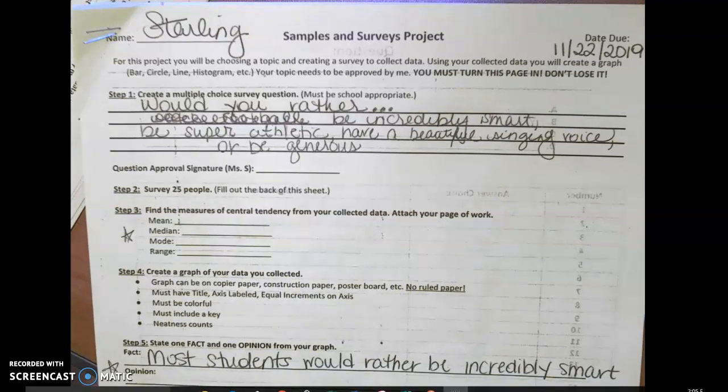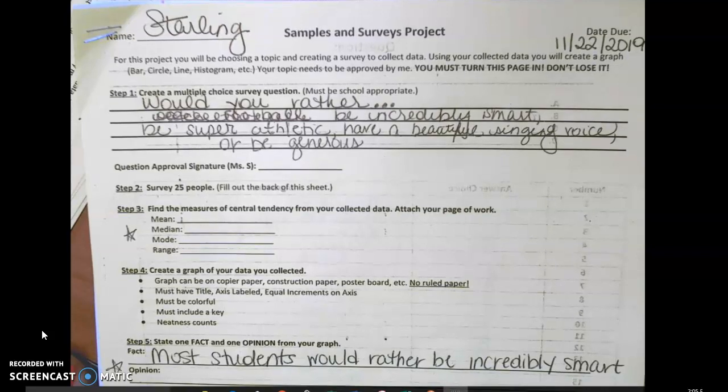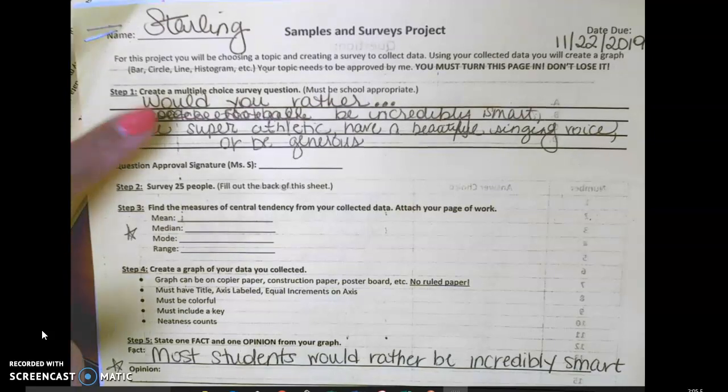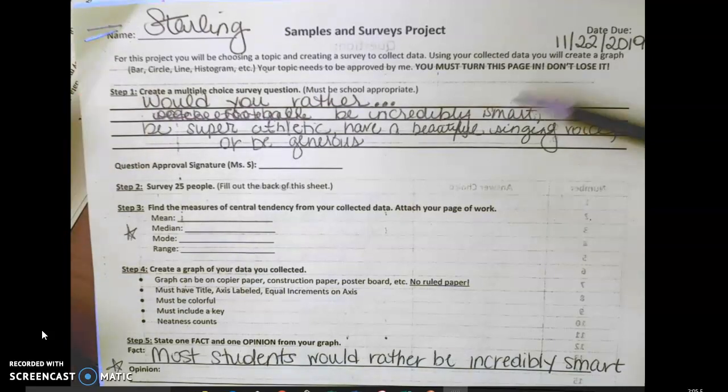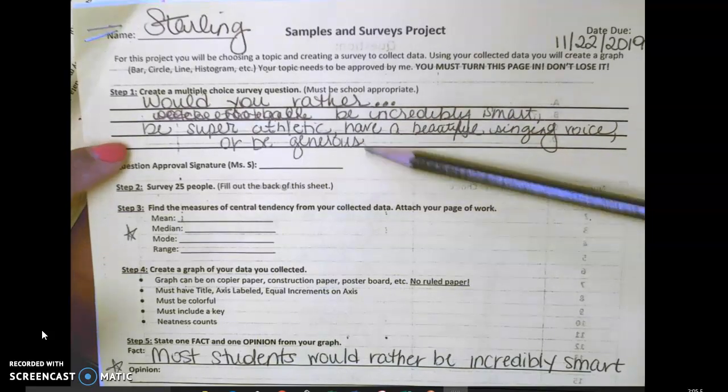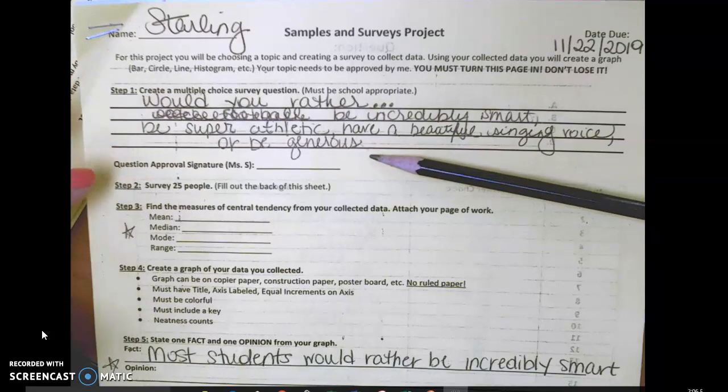Looking at your samples and surveys project. This example is mine. Since you've already created your question, you cannot use mine. But it says, would you rather be incredibly smart, be super athletic, have a beautiful singing voice, or be generous? I conducted this survey already with other students of mine.